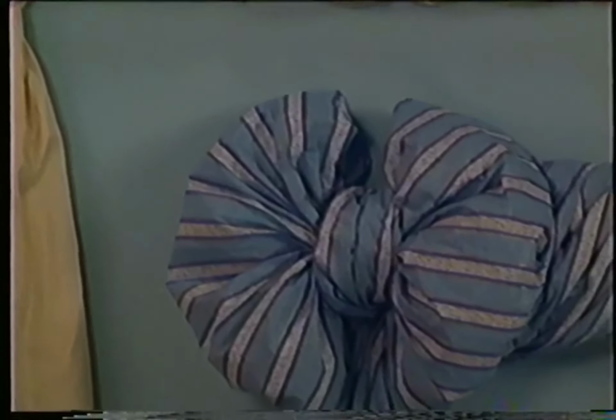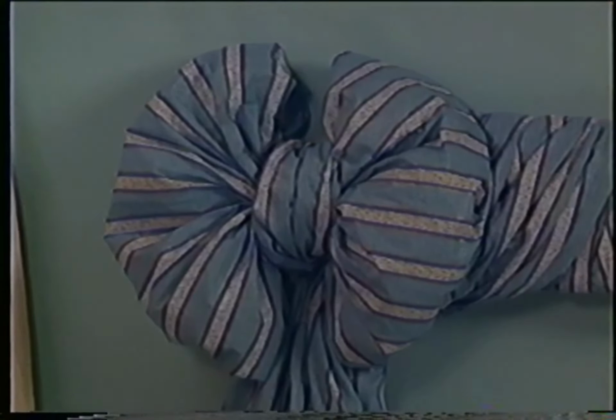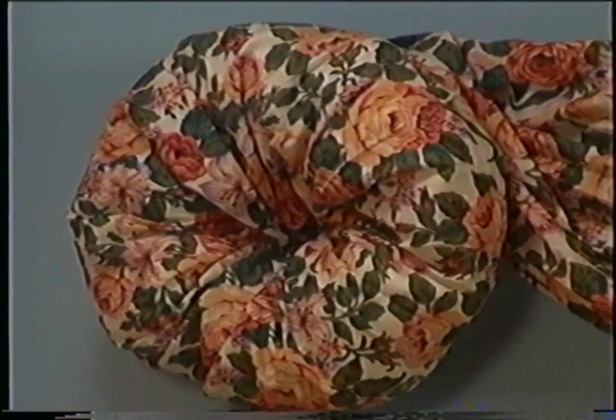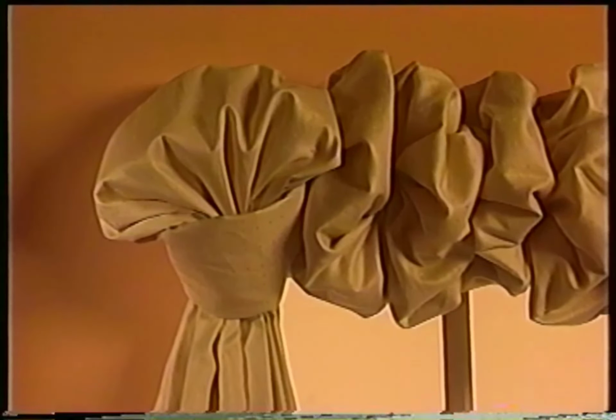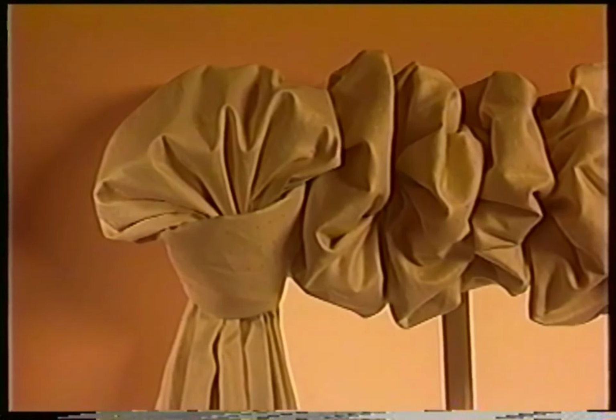Next, let's look at some corner treatments. Here we have a beautiful bow that can be used to complement your window treatment. This is a rosette. Isn't it gorgeous? It may look difficult to make, but once you try it, you'll amaze yourself at your own creativity. Here is a knot treatment. Again, simple to make once you understand just how Drape works. And if you make a mistake, just start over.